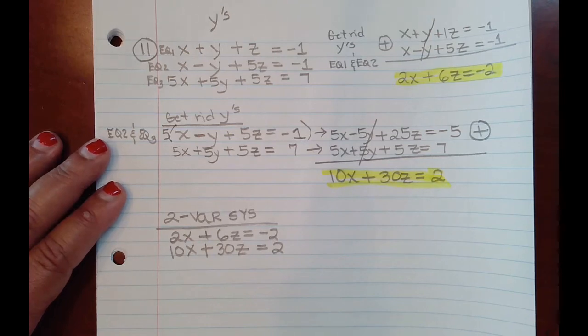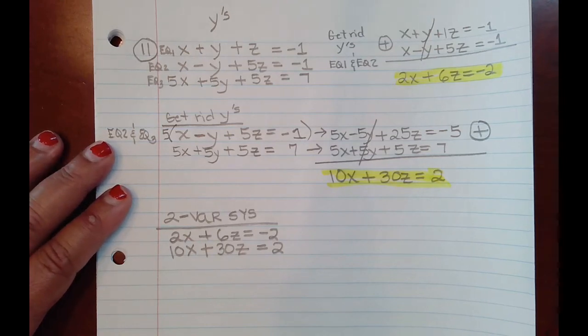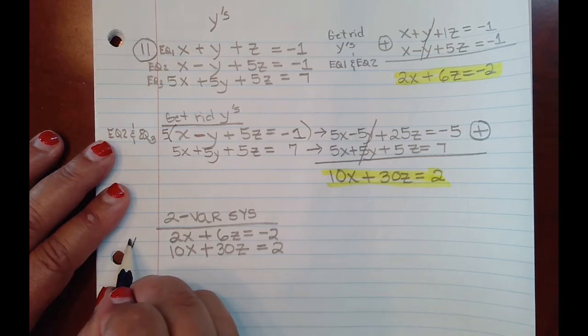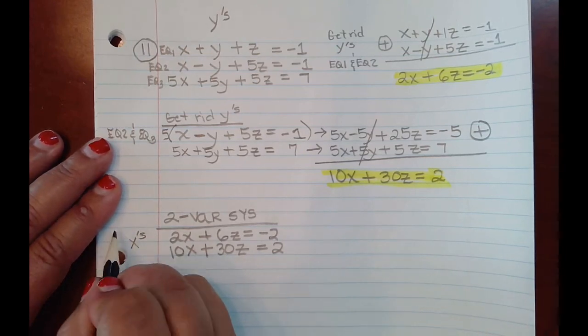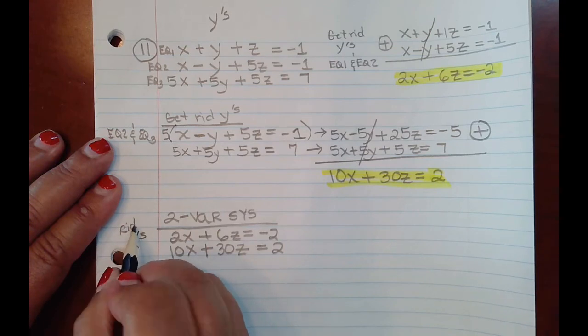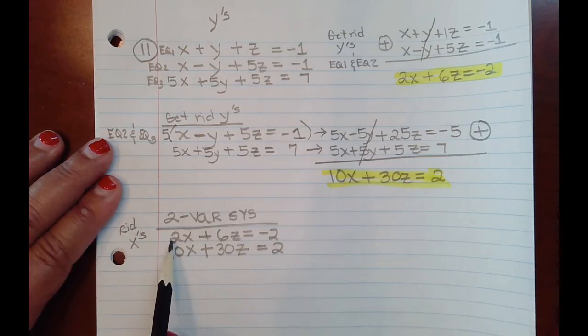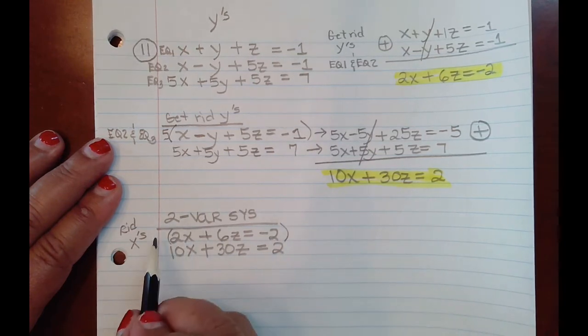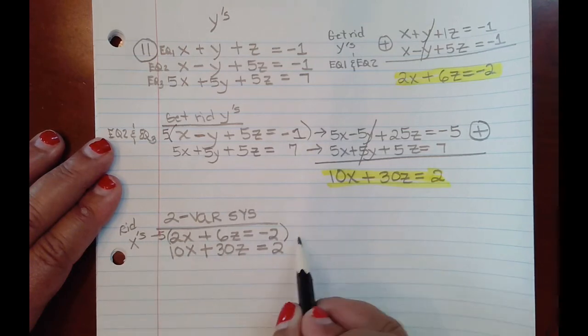Okay, so now I can either solve for x or I can solve for z. I think I'll just go after the x's. Okay, so I'm going to try and get rid of the x's. And if that's going to be the case, I need this top one to be a negative 10. So to make that top coefficient on my x's a negative 10, I'd have to multiply by negative 5.